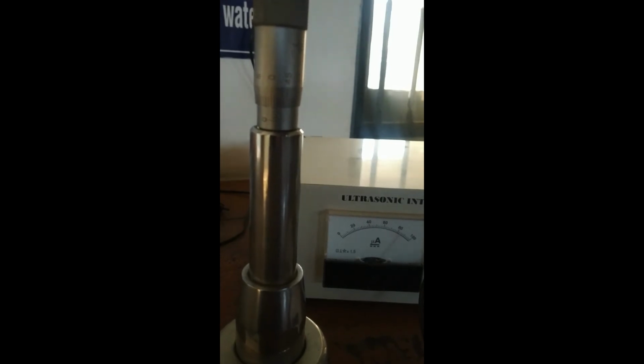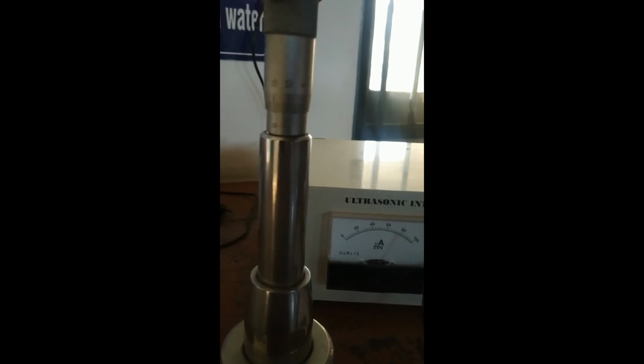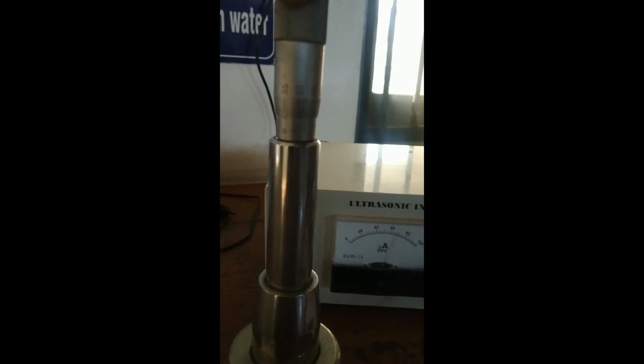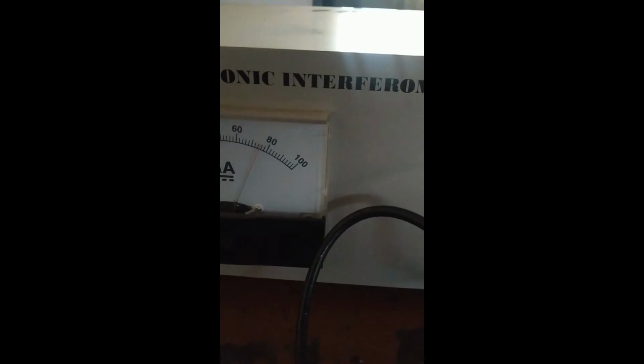I will move it further anti-clockwise. So the needle is moving to the left and I am moving the screw upward. So this is a local minimum. We will ignore this local minimum and local maximum. Now the needle is approaching toward global maximum. So I would move it here.